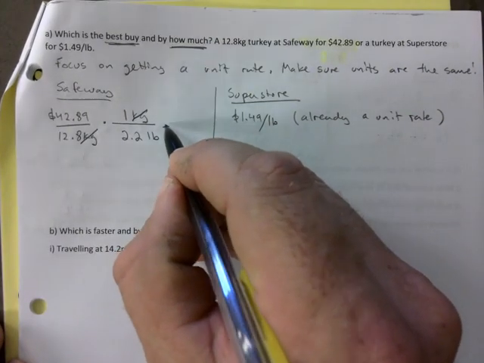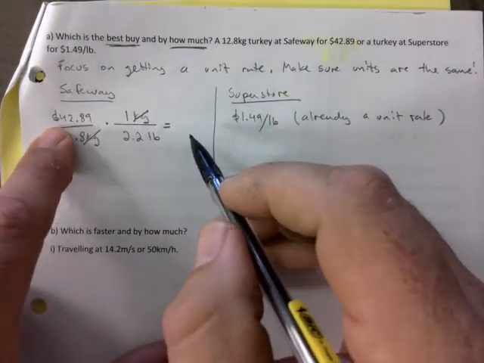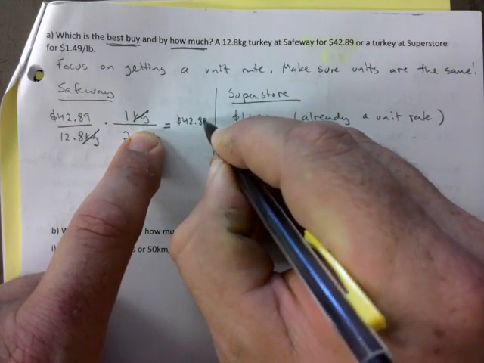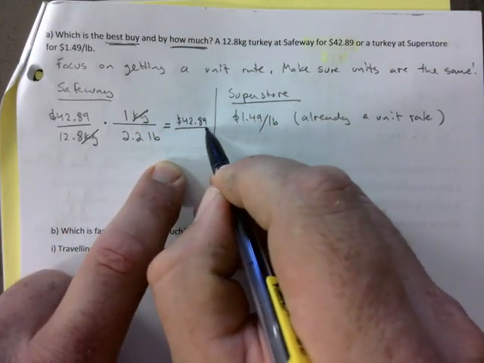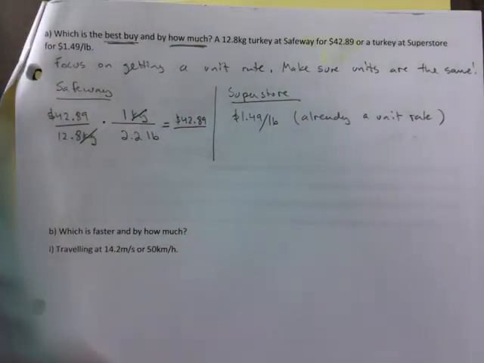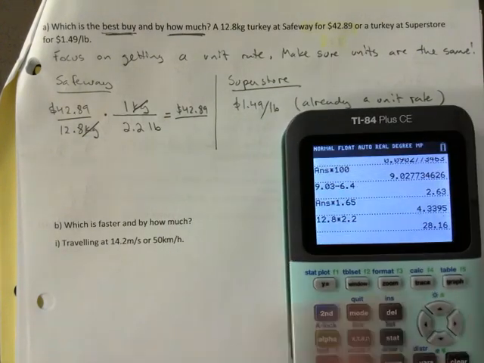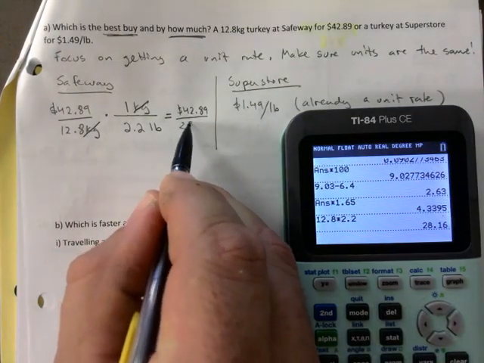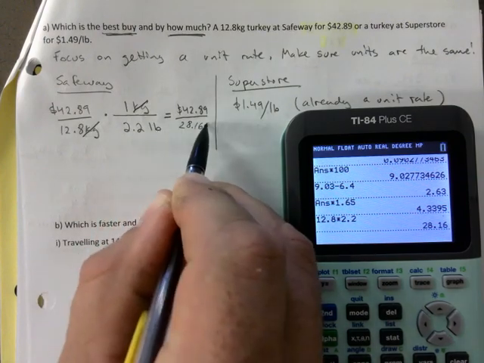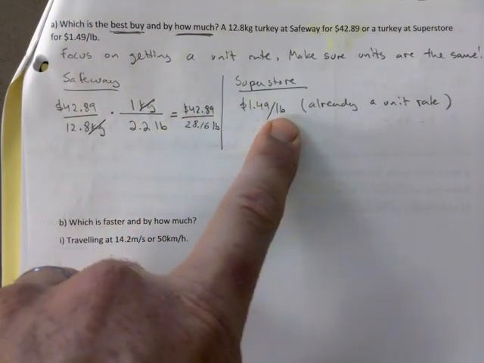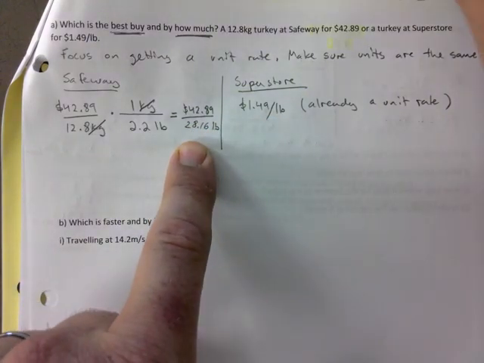Let's just get this one figured out. 42.89 times 1 would be 42.89, over, let's figure out the denominator here, 28.16 pounds. So you're close, you have dollars and pounds, but it's not a unit rate just yet.